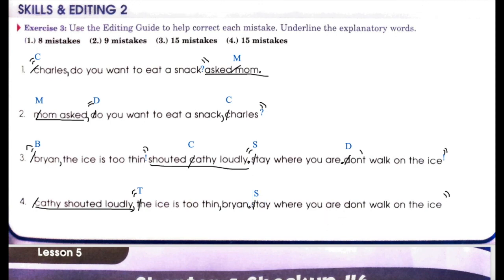Let's put a period at the end of that sentence. Capitalize the first word of the next sentence. Don't. Don't is a contraction. Put in your apostrophe. Don't walk on the ice. Ending punctuation.